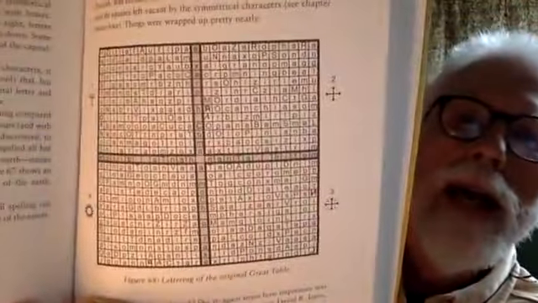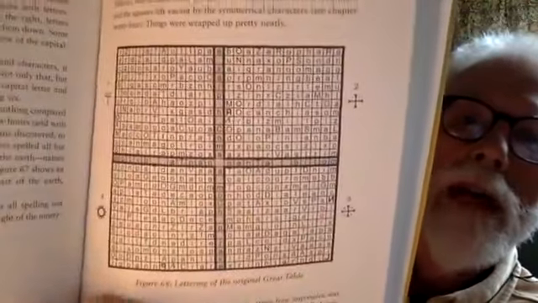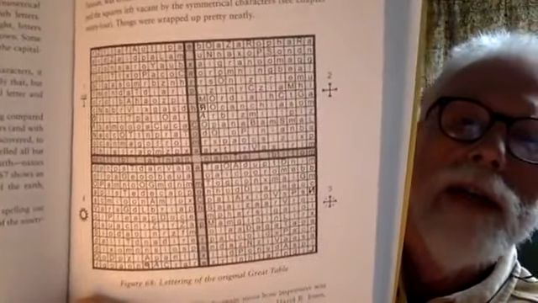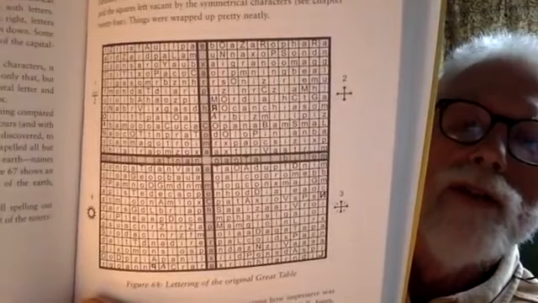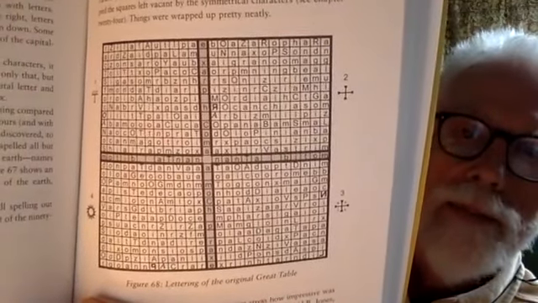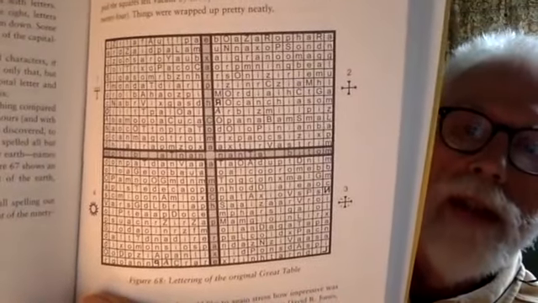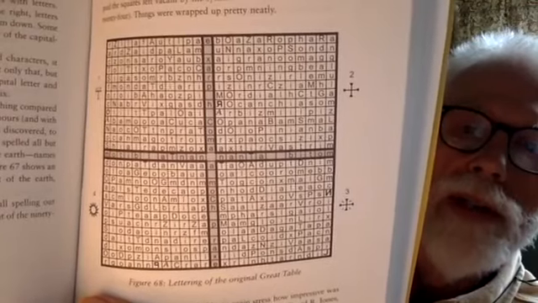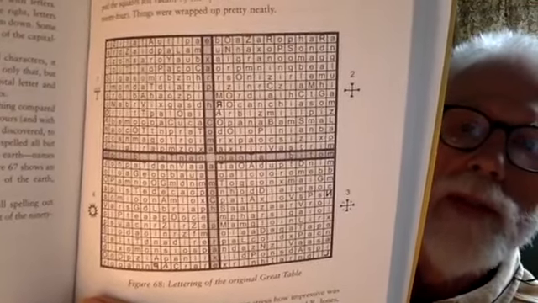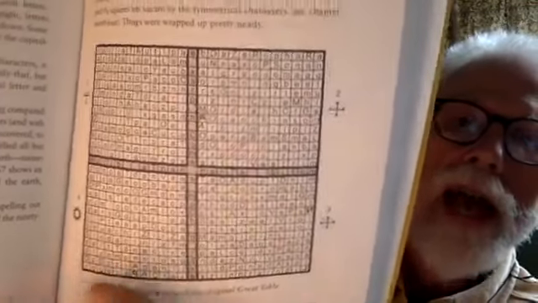So just imagine those 4 blank squares, no letters, put together in a big square like that, and then each of those squares filled with those 91 symmetrical characters.